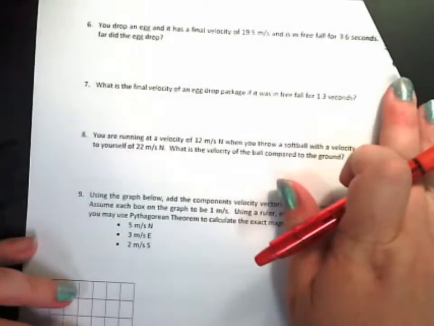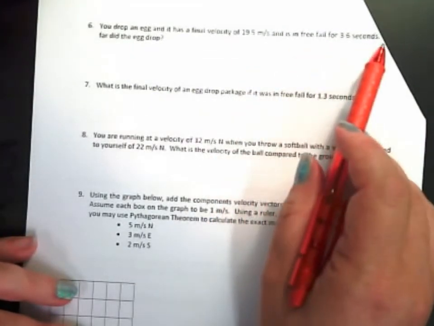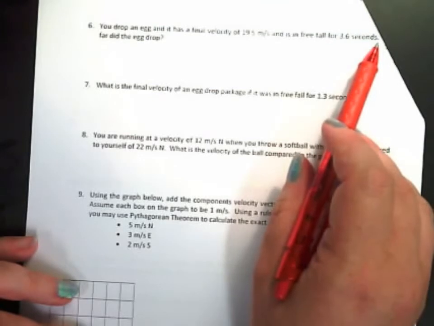All right, number 6. You drop an egg and it has a final velocity of 19.5 meters per second and is in free fall for 3.6 seconds. How far did the egg drop?